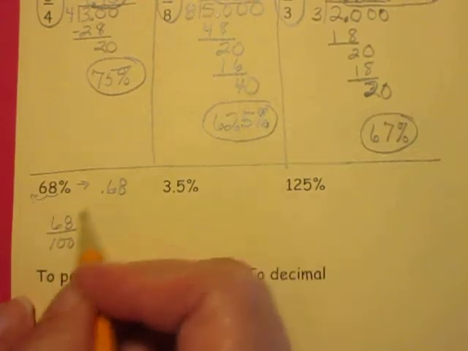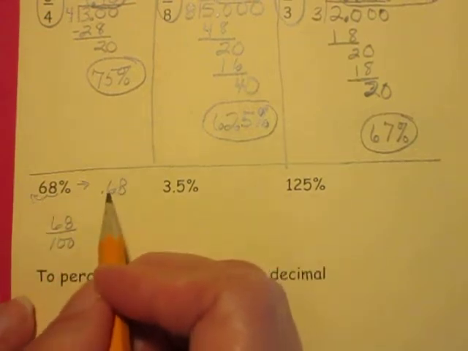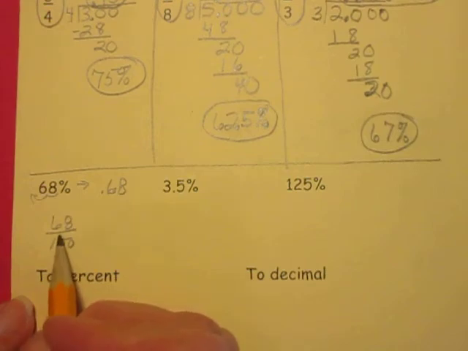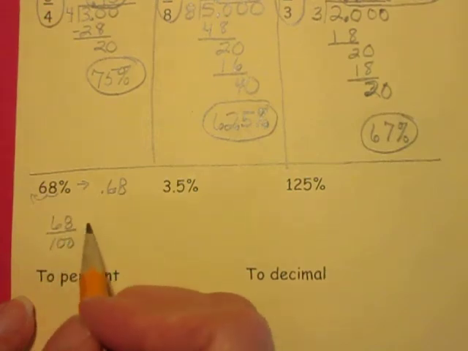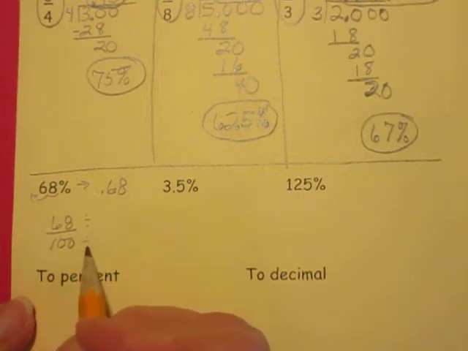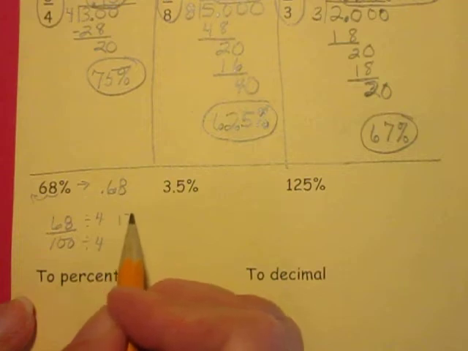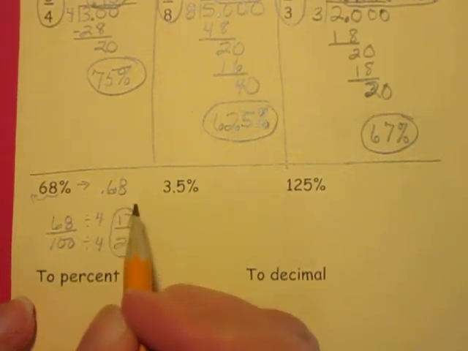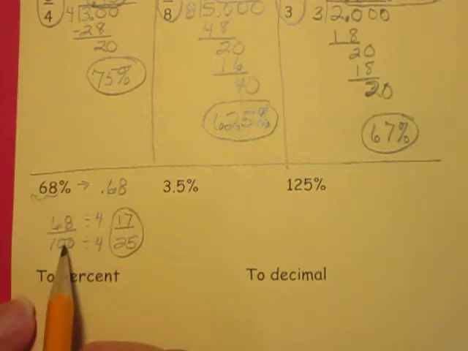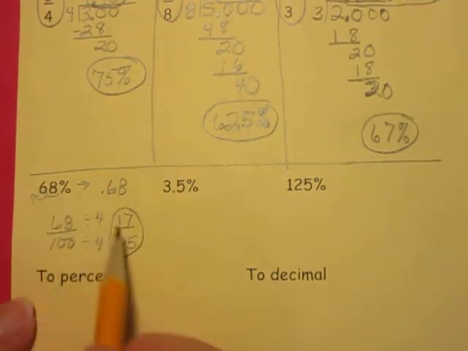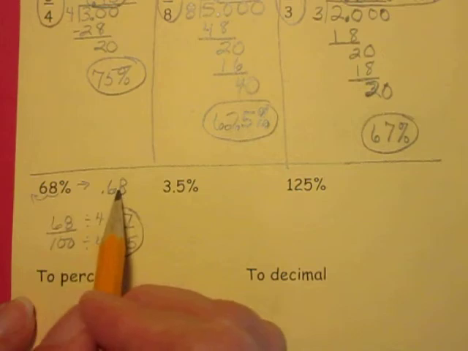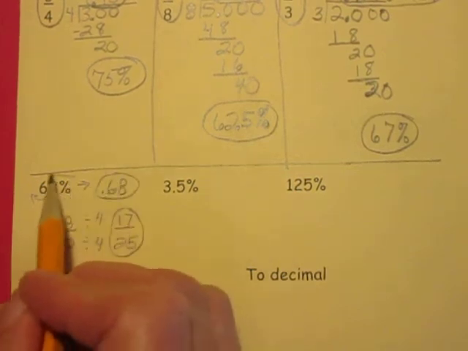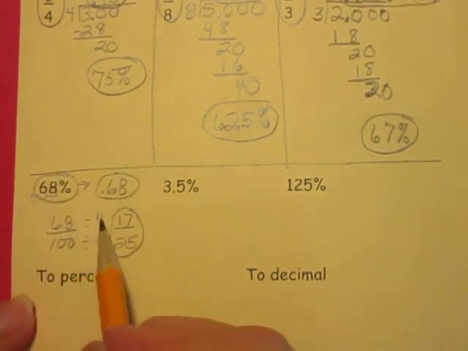Now if I really needed to, I could write that as a fraction, 68 hundredths. Notice you're saying these exactly the same way. 68 hundredths in decimal form is spoken the same way as 68 hundredths in fraction form. But in fraction form, I can divide both numerator and denominator by a common number, and I know that 4 goes into each of these, and that would give me 17 over 25. So that would be the case if you needed to convert back from the percent to a fraction, or from the percent to a decimal. So all of these 3 are communicating the same thing.